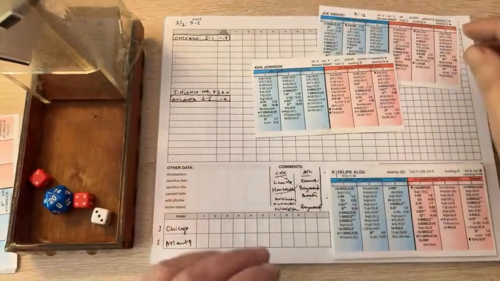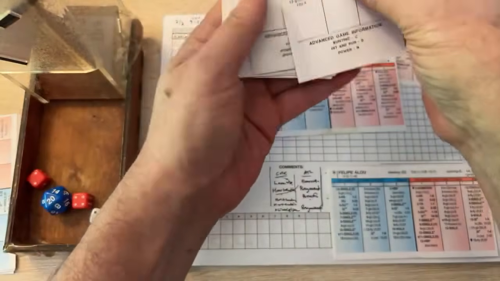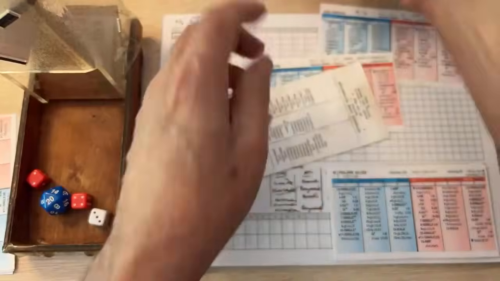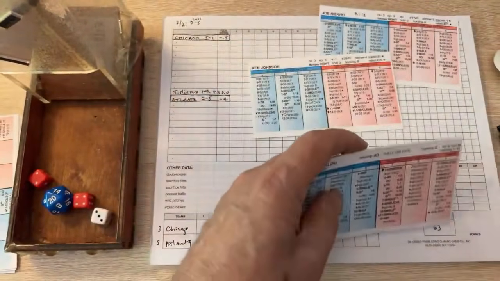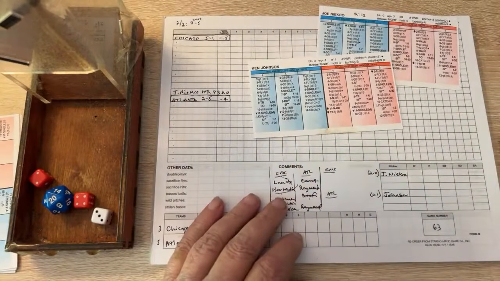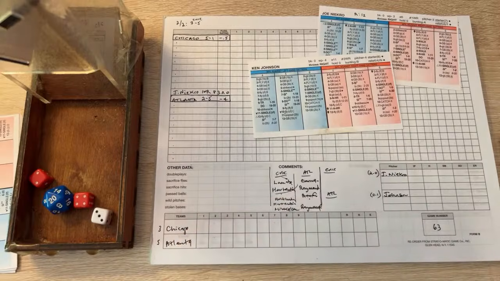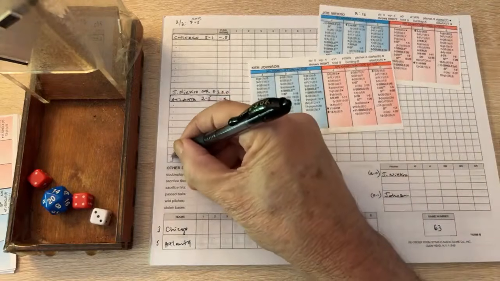And Ken Johnson is a 2WR, so we'll pull out the pitcher's hitting card 2. And we'll put Ken Johnson here.